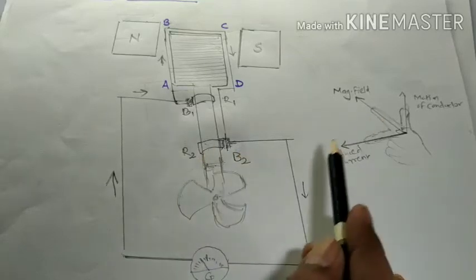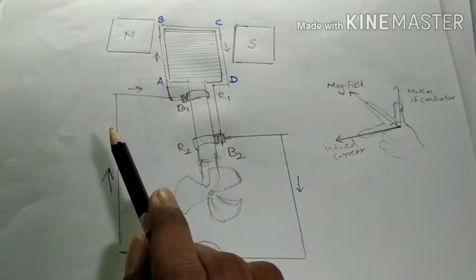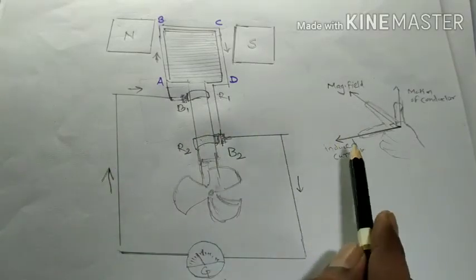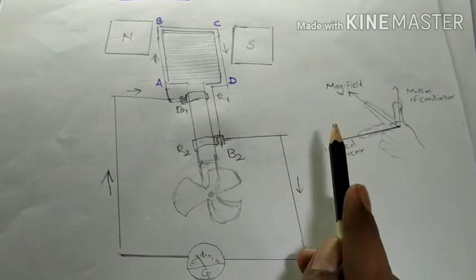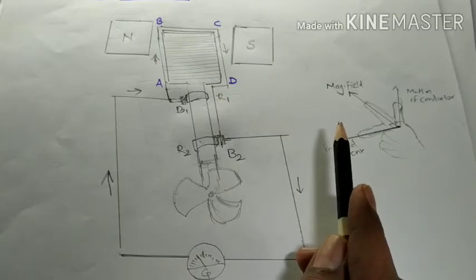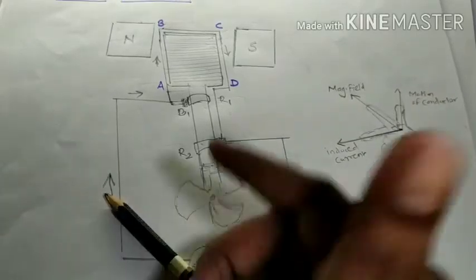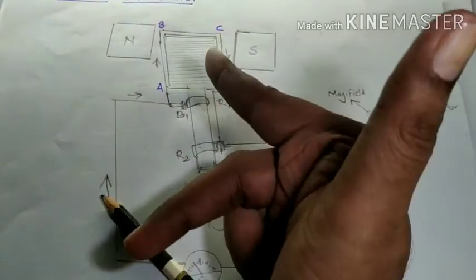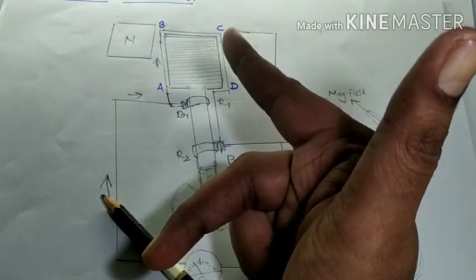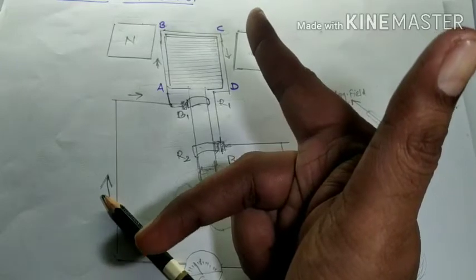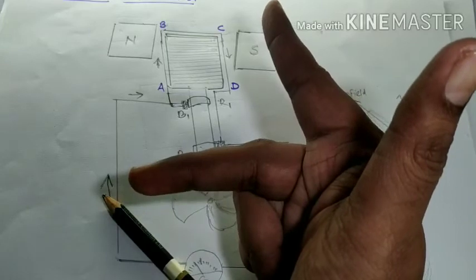This is simple. Actually, it is based on this principle, which is the right hand rule, Fleming's right hand rule. Motion of the conductor by the thumb. Direction of magnetic field by the first finger, and direction of the induced current by the second finger.